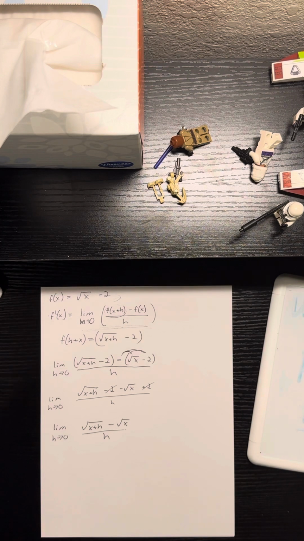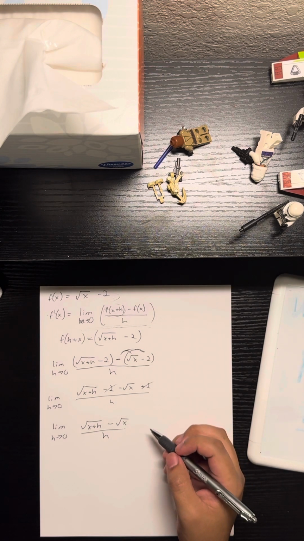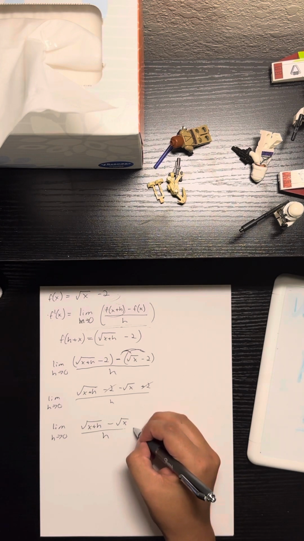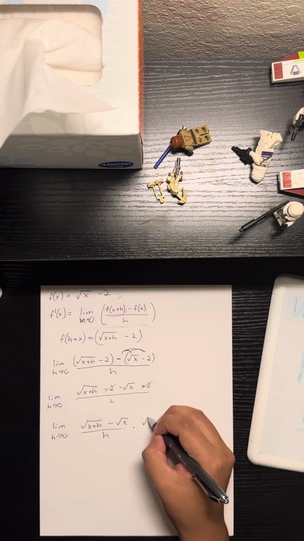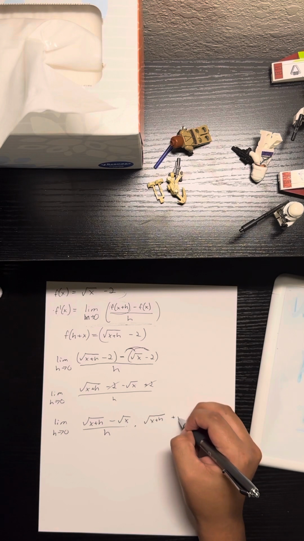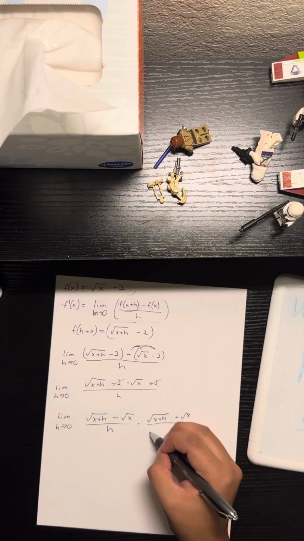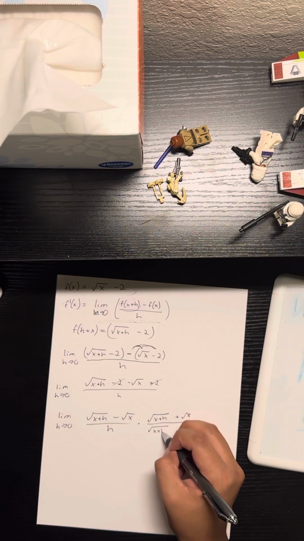So, part of algebra, I believe, is multiplying by the conjugate. So that's what we're going to do. We're going to multiply by root x plus h plus root x. And if we multiply by the top, we have to multiply the bottom, and vice versa.